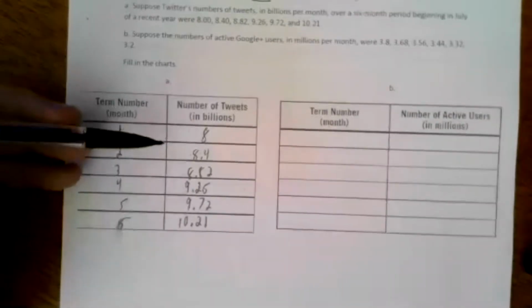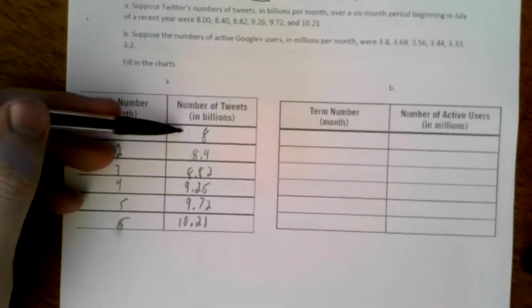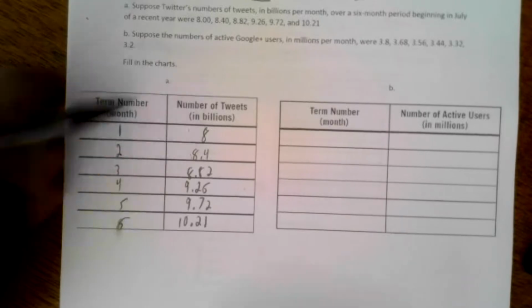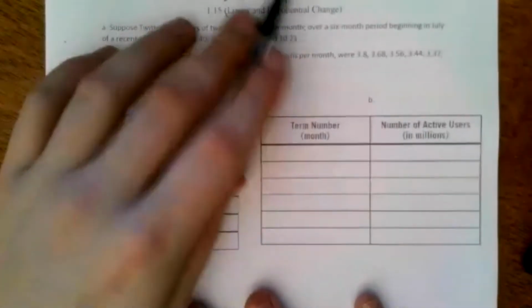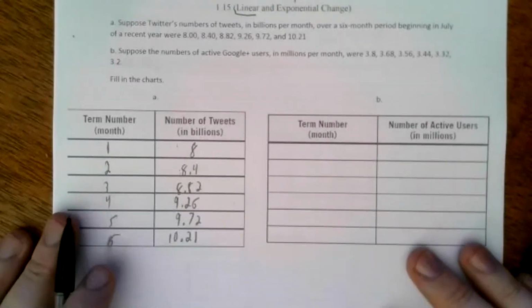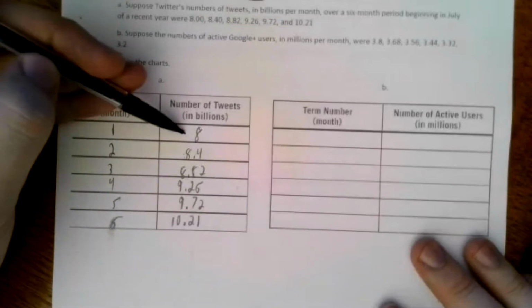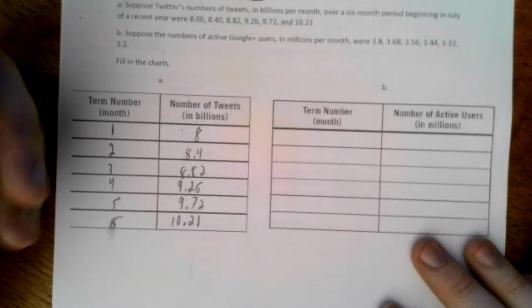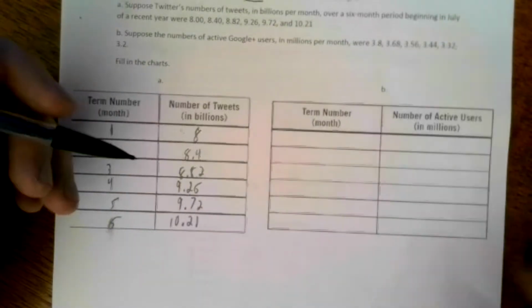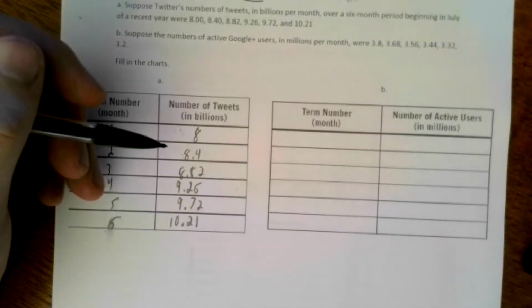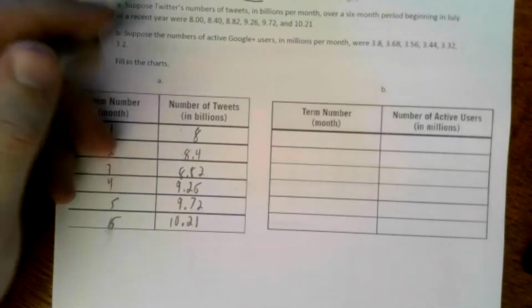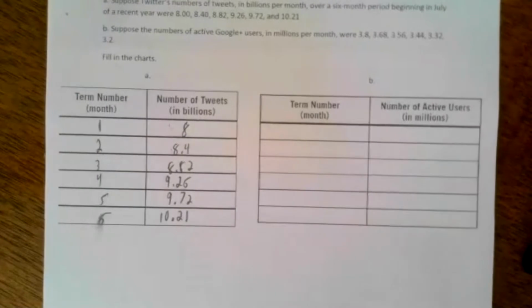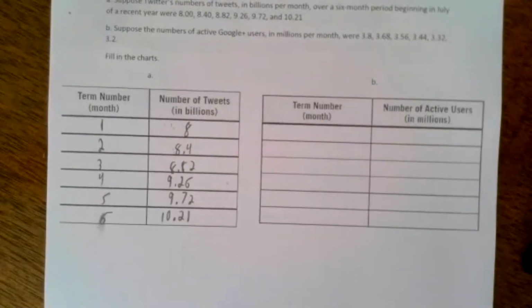So what do I have to multiply by from 8 to 8.4? So right, we know it's not an arithmetic sequence, so it's probably a geometric sequence then. So what do I have to multiply 8 by to get to 8.4? Well, is there any easy way that I can find that?